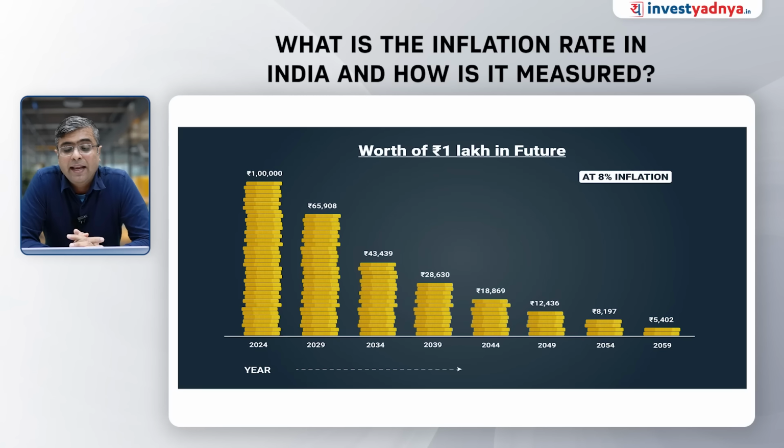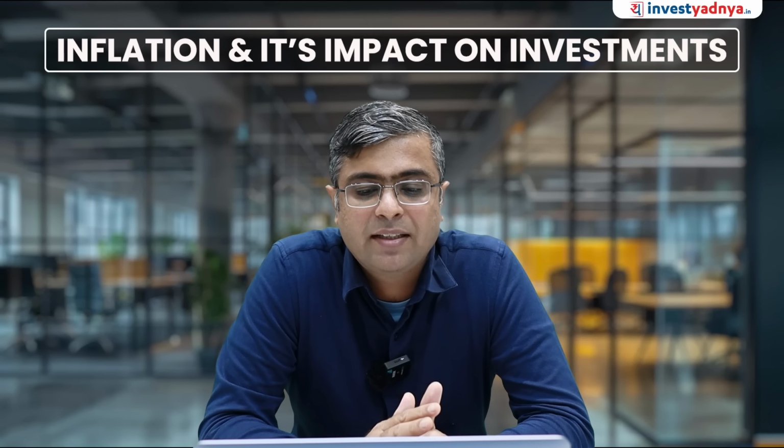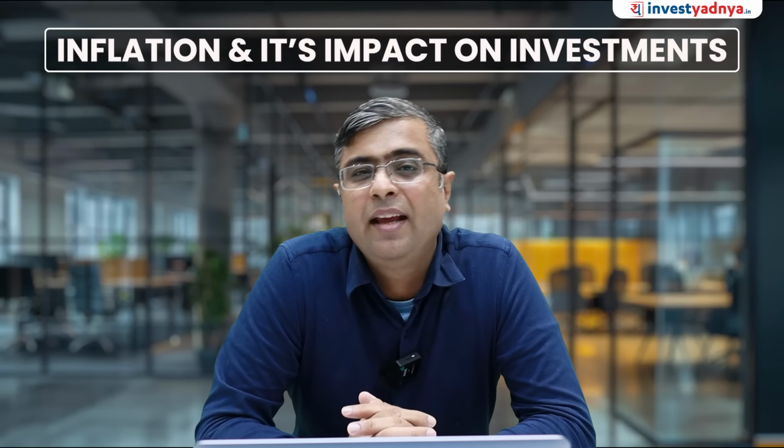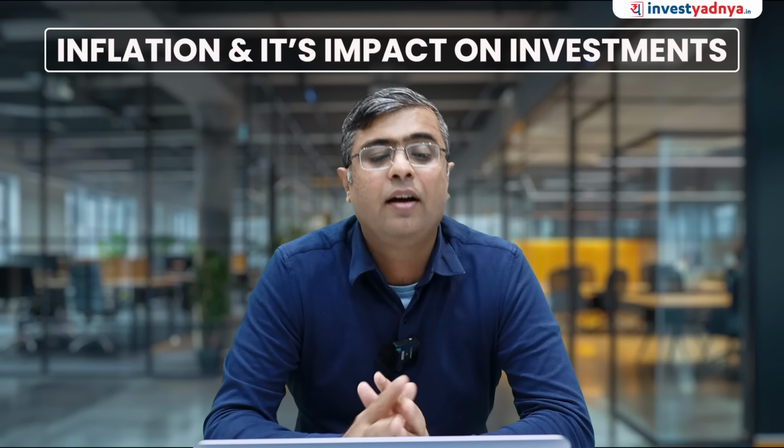Since inflation eats your money in parts every year. So that's the problem of inflation. Therefore, what you can buy today for approximately 18,869 rupees, you will be paying 1 lakh rupees for after 20 years if there is an inflation of 8%. Because its worth will reduce and will be left at only 18,869 rupees.